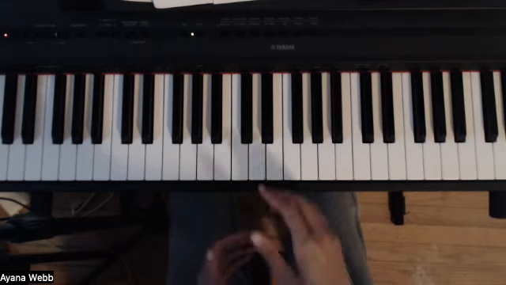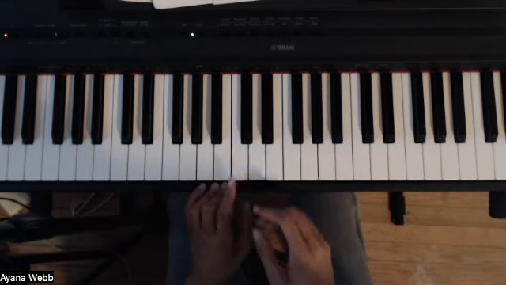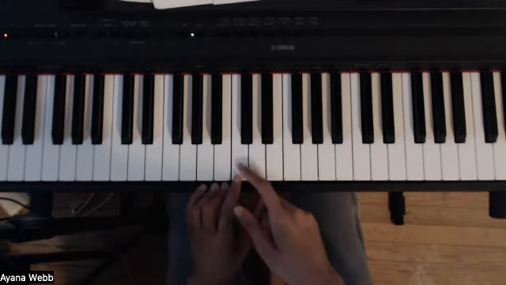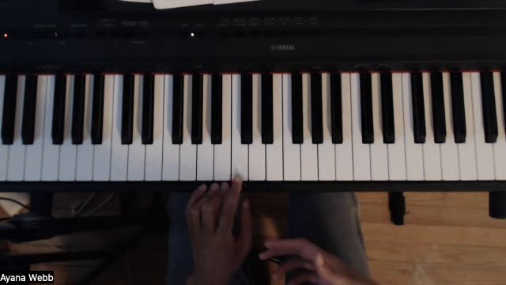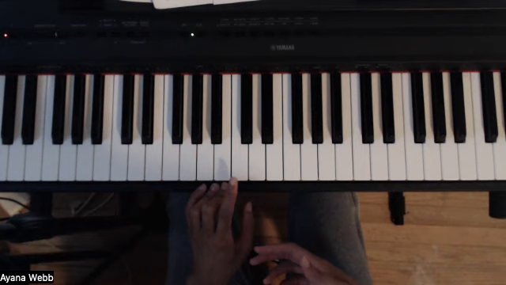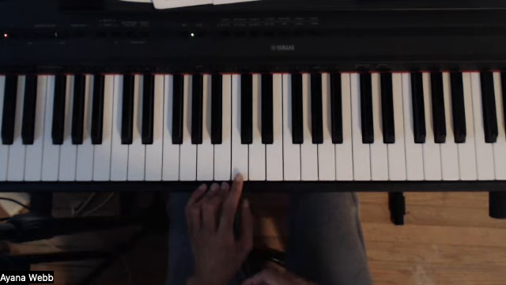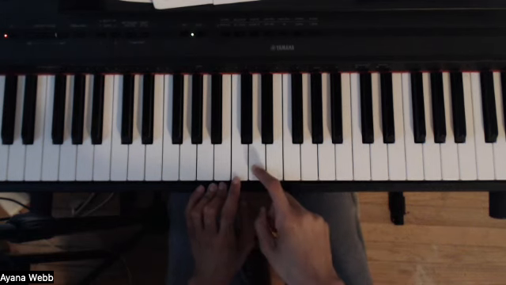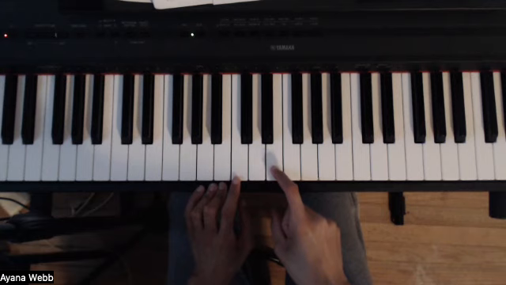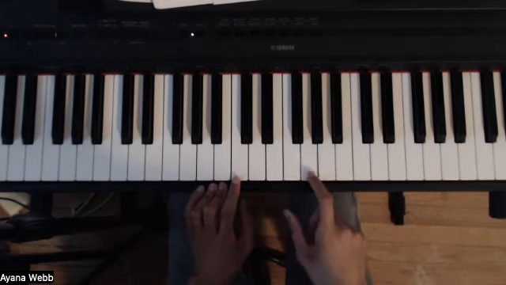So before I get into that, I want to give you some of the basics when it comes to understanding the names of the keys. So we have C here, right? The white keys are named by alphabetical letters, A to G, and C is always the white key to the left of the two black keys. If you find any two black keys and you see the white key to the left, it's always going to be C. After C is D. After D is E, after E is F, and then G, just like the alphabet.